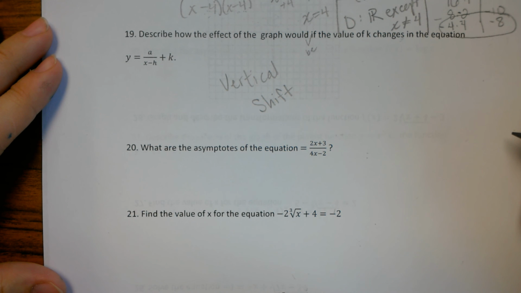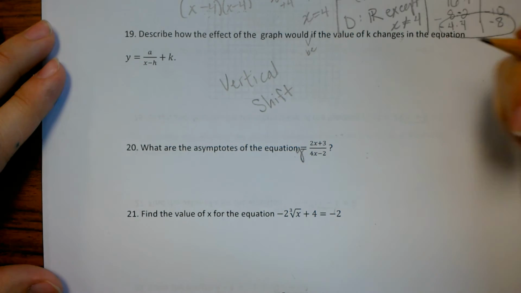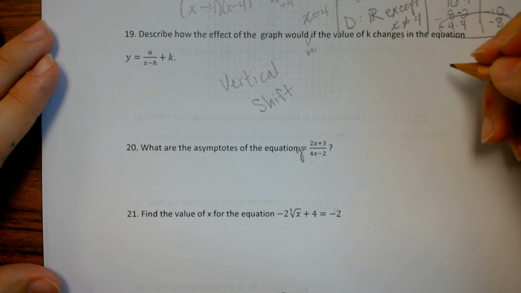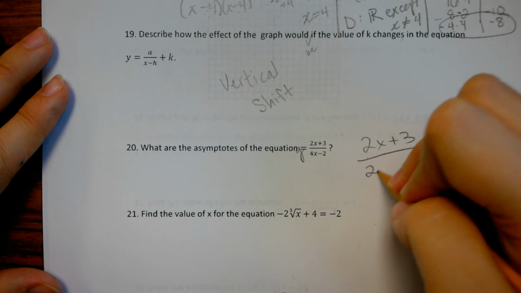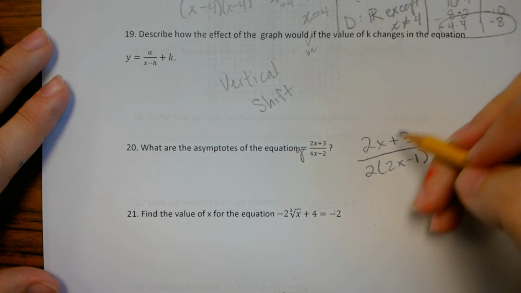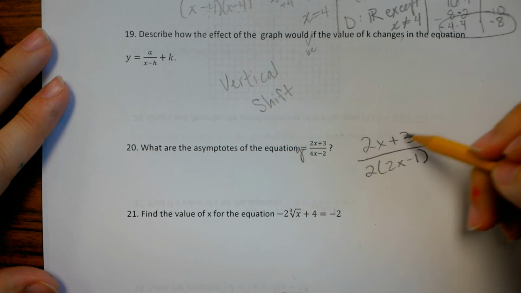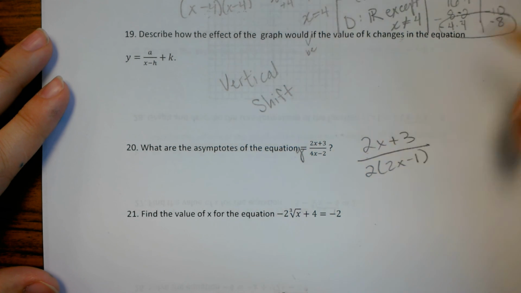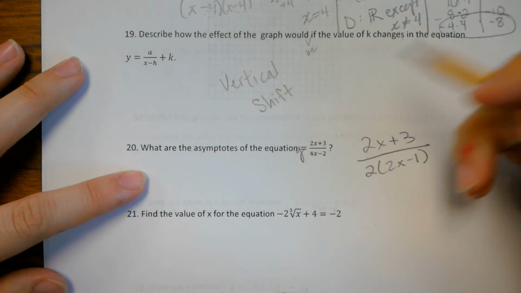So 20, what are the asymptotes of the equation? It should be y is equal to 2x plus 3 divided by 4x minus 2. So I've factored 2 out of the denominator. The numerator doesn't tell me anything about domain; we're not looking for domain, asymptotes.